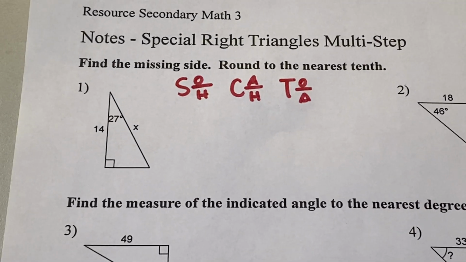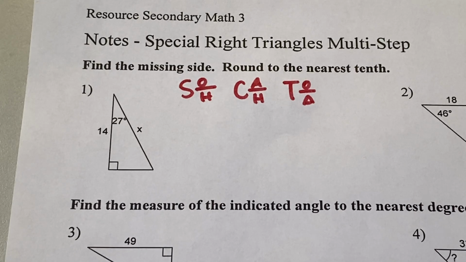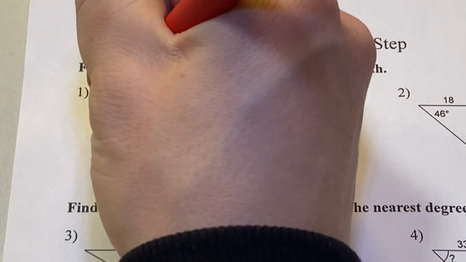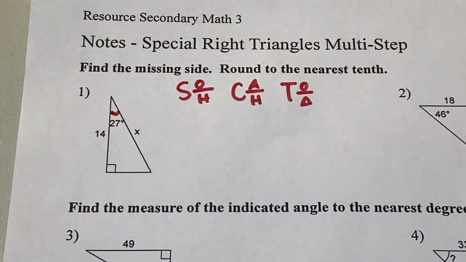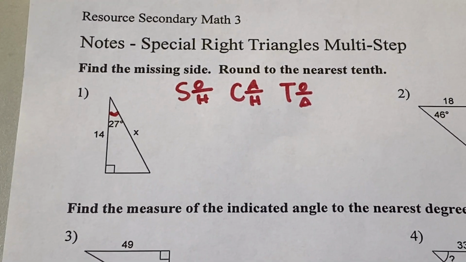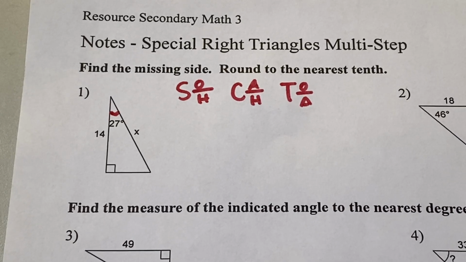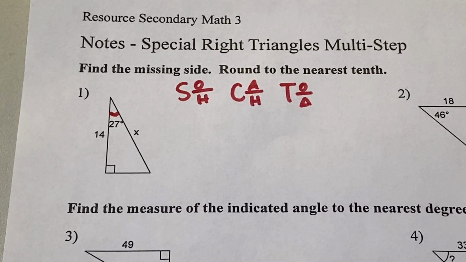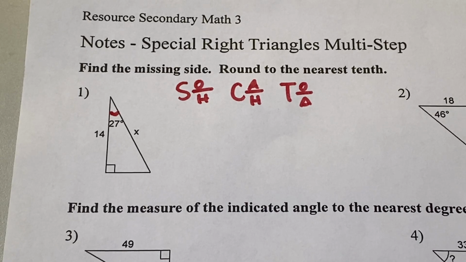Well, we know from last time that whatever angle it gives you with these guys, that's where you're standing. So you're standing at 27 degrees. Now, based on where you're standing at that 27 degrees, what 2 sides are we working with? Opposite, adjacent, hypotenuse. What 2 sides does it give you? Hypotenuse.